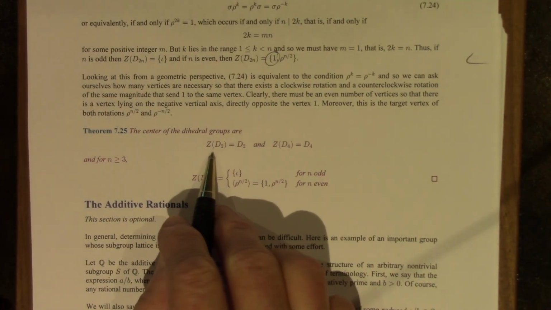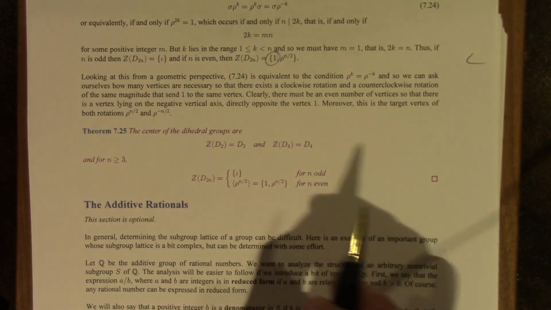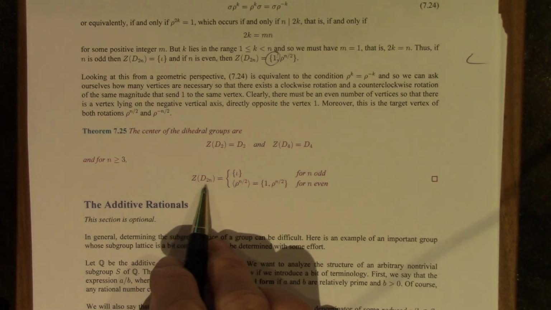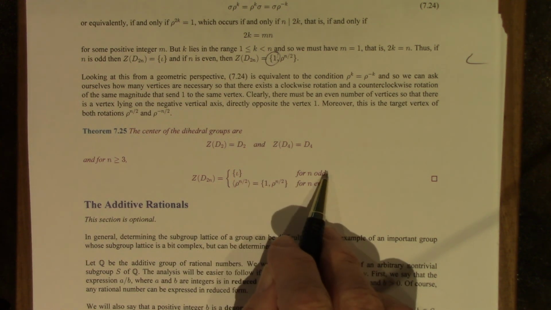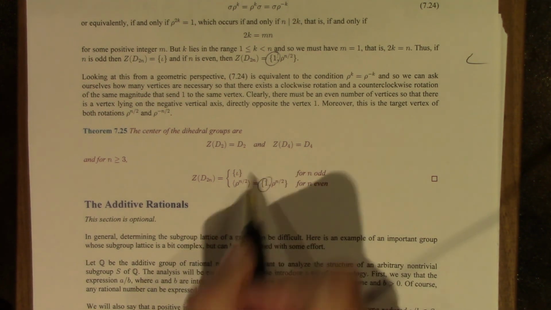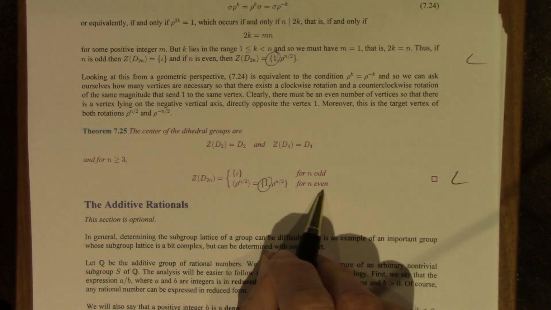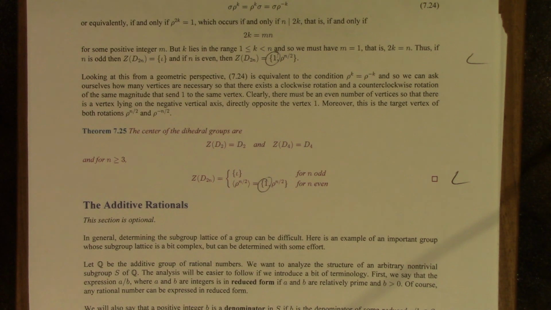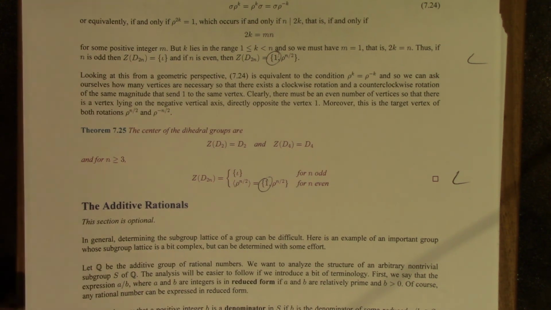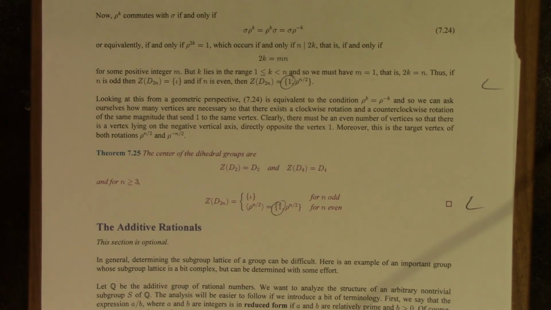So here's a summary. These are the centers for D2 and D4, and then the center of D2n is either trivial when n is odd or equal to the set containing iota and rho to the n over 2 for n even. Okay, so the analysis here, determining the center, since the group is finitely generated by two elements in particular, was just a matter of figuring out which elements of the group commute with both the generators. And so it's just a little algebra, basically. It can get a lot more difficult to compute the center of a group, but in this case it wasn't really terribly bad.